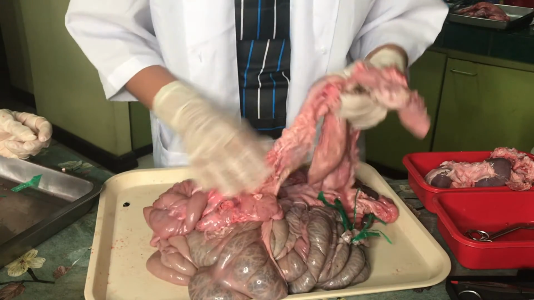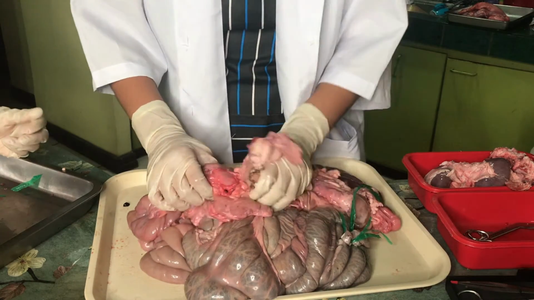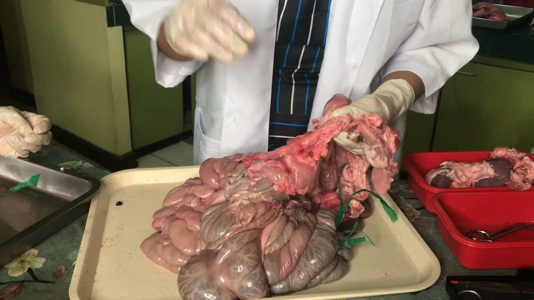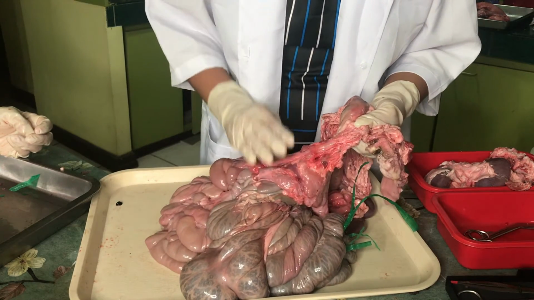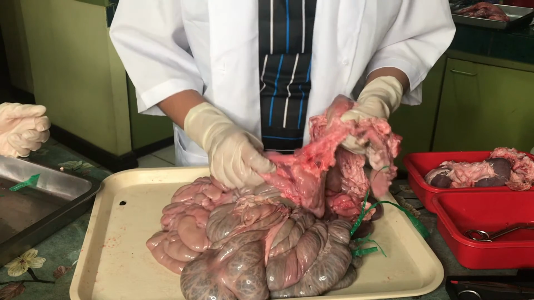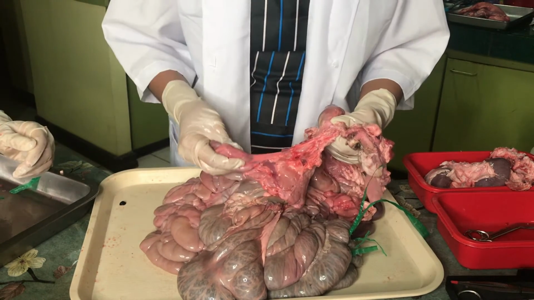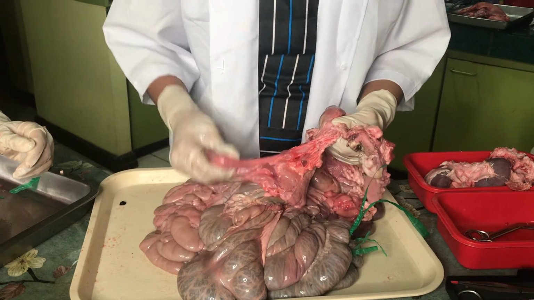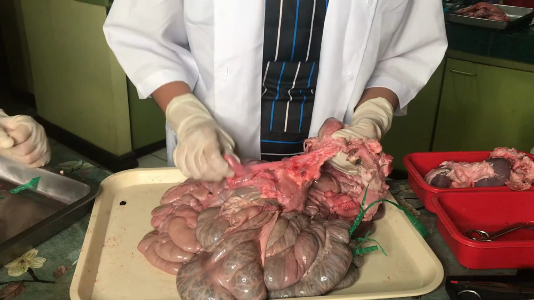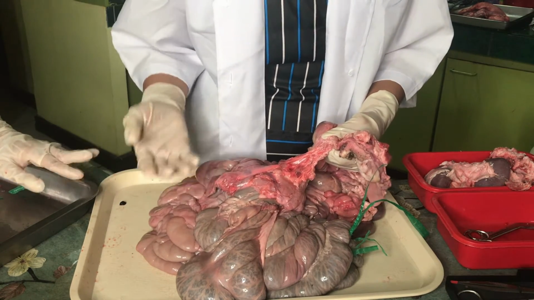So here is the jejunum. The jejunum is about 3 feet long, and running from the jejunum is the ileum. Jejunum means empty in Latin and supposedly was so named by the ancient Greeks, who noticed it was always empty at death.